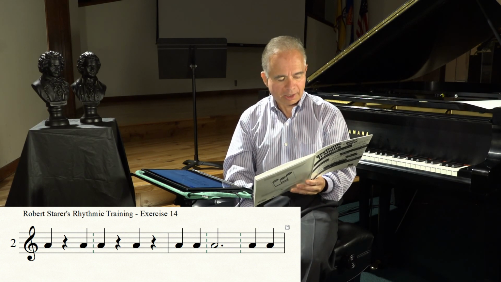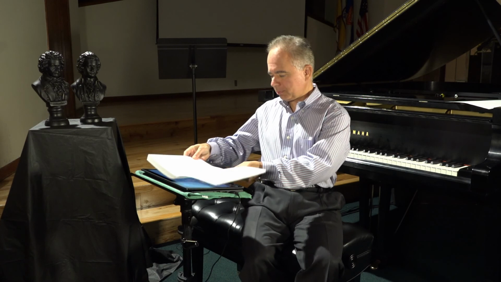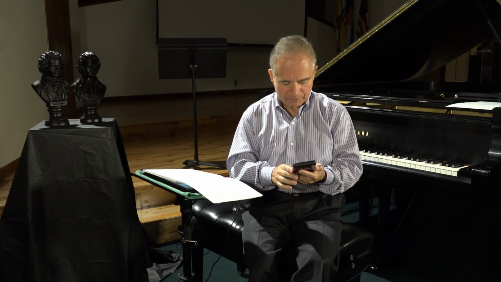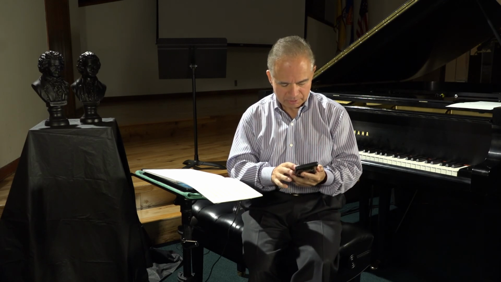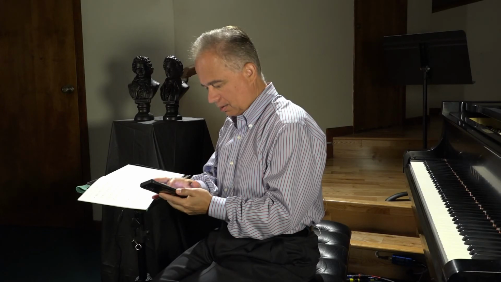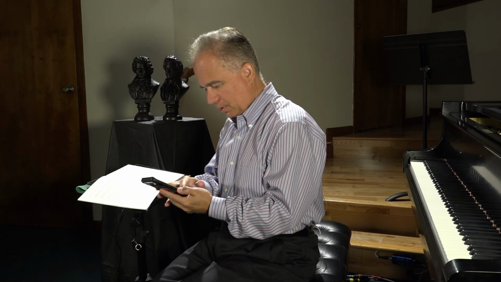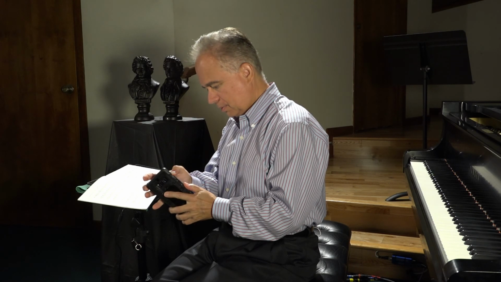All right, now I'm going to take my metronome, because I like this metronome, at 90, and let's see if I can do a good job doing this at 90. Again, this is number 14.